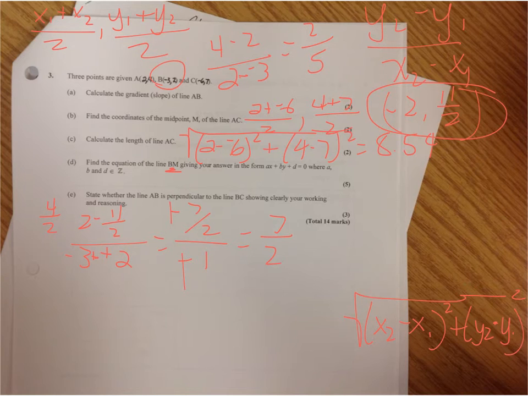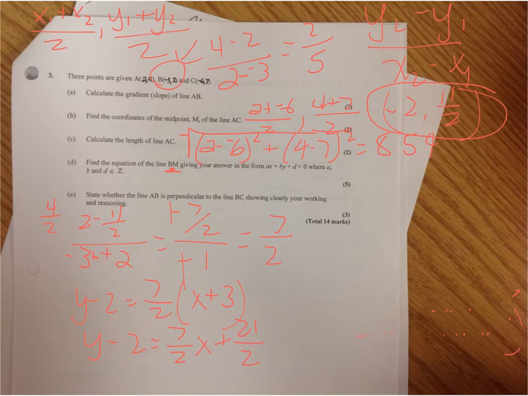And then I simply take one of my points, and I'll use B so I don't have to deal with the 11 halves again. And I get y minus 2 equals 7 halves times x plus 3. Y minus 2 equals 7 halves x plus 21 over 2. Multiply everything through by 2 to get rid of my fraction. And I end up with 2y minus 4 equals 7x plus 21.